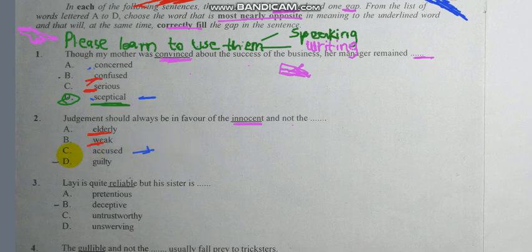So this is not our answer. So D again is our answer. The person got this correctly. Okay, so we choose the option D. Judgment should always be in favor of the innocent and not the guilty.